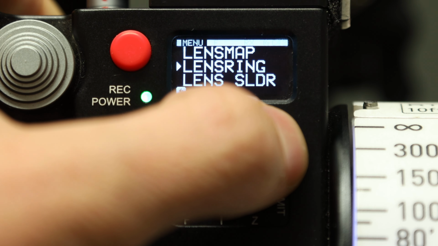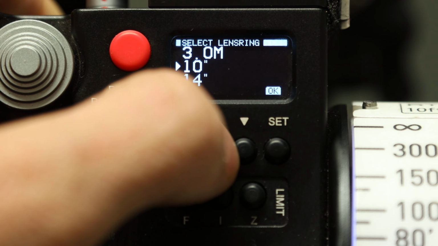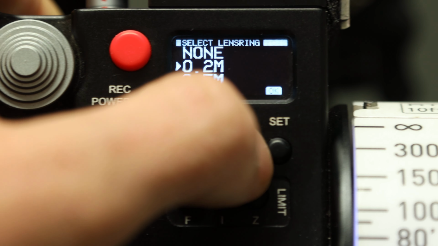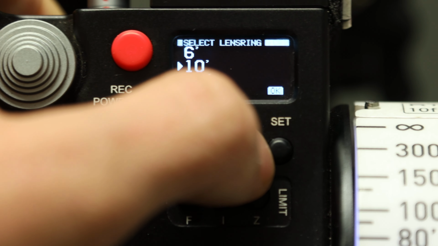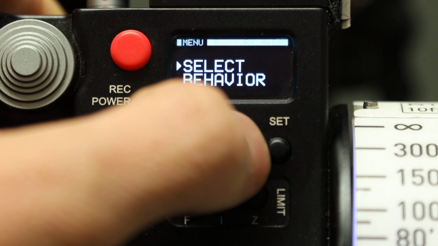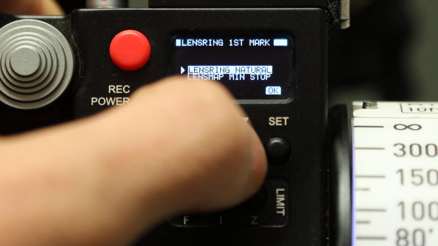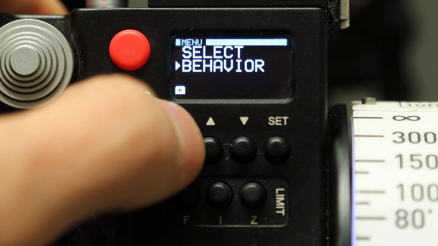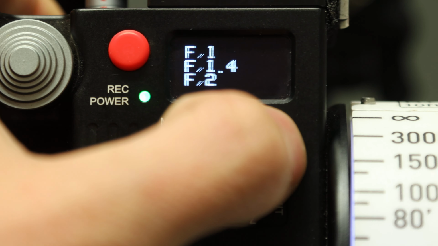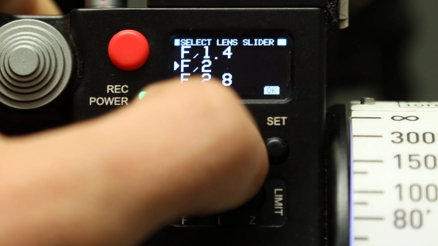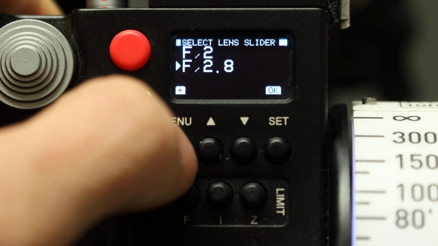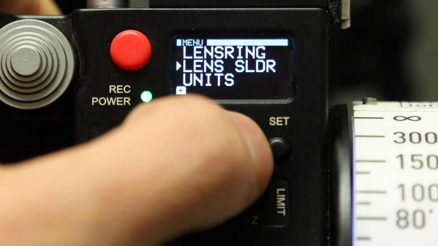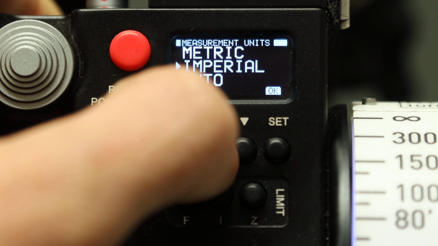Next, we've got lens ring. This is great if you're bouncing between imperial or metric, or you're just simply jumping between lens rings. Behavior, again, this is lens ring natural or min stop. Lens slider, very much exactly like the lens ring. It's just telling the RT which lens slider you have for your iris. Then we go down to units, and this is just jumping between metric and imperial.